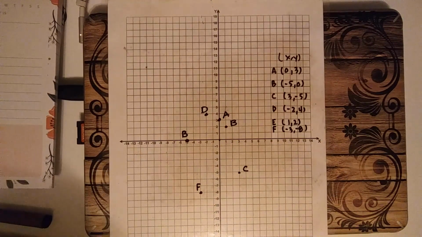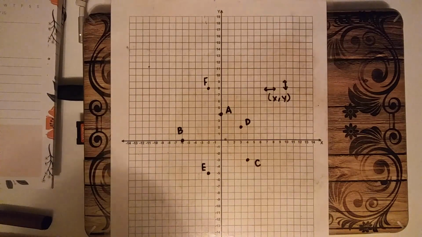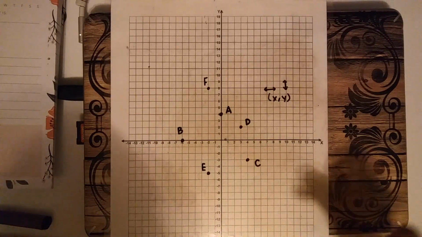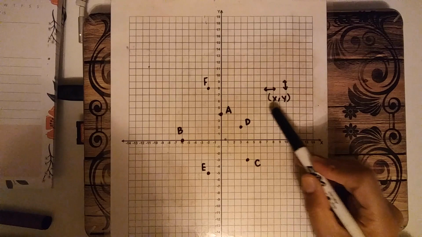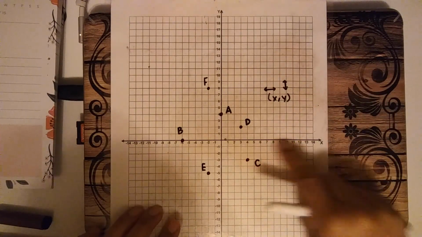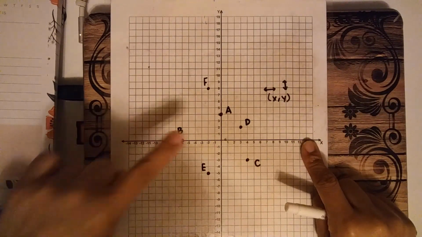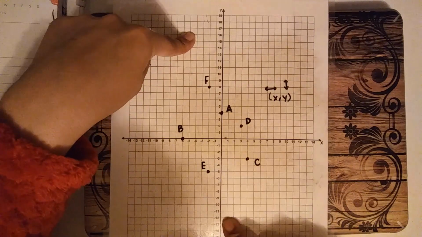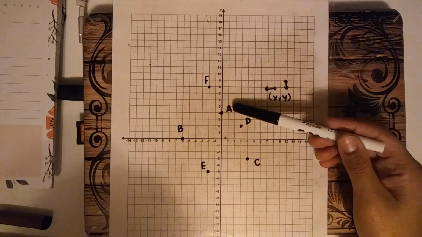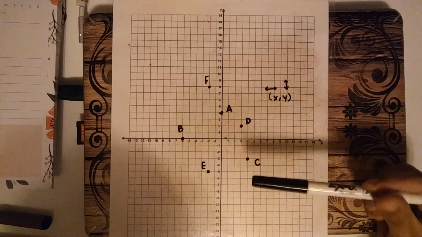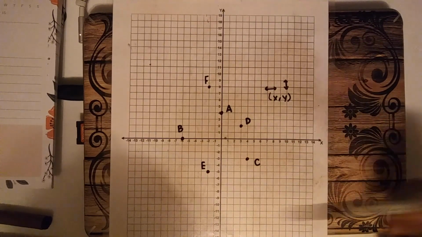Okay, so let me give you some to do so you can practice. Okay, so this one you're gonna locate the points and tell me the ordered pair. Remember, we do x comma y, so run before you jump. If it's going this way, it's positive. If it's going that way, it's negative. If it's going up, positive, negative. So go ahead and give me the ordered pair for A, for B, for C, for D, for E, and for F.